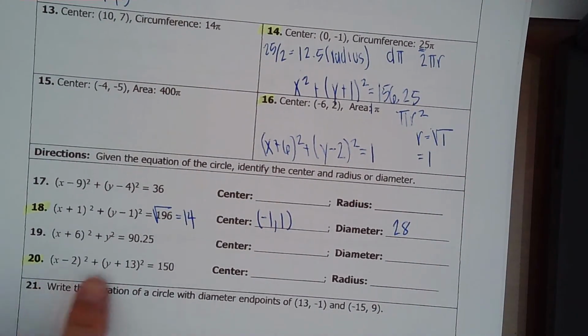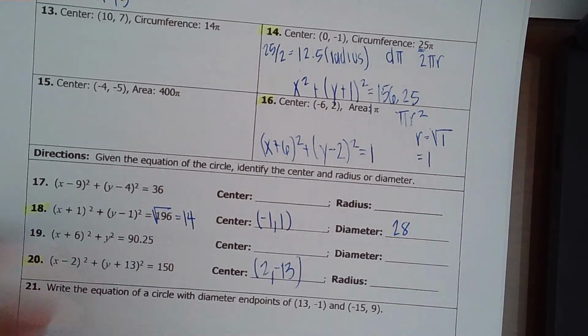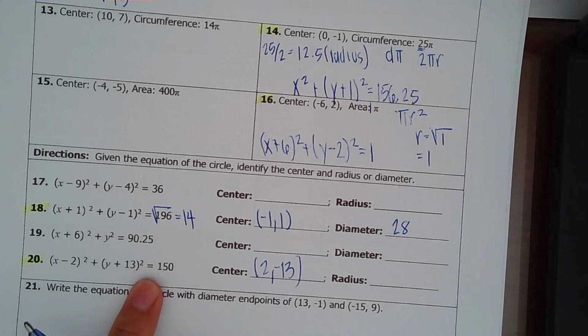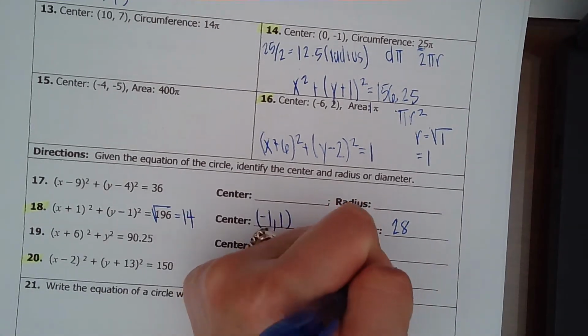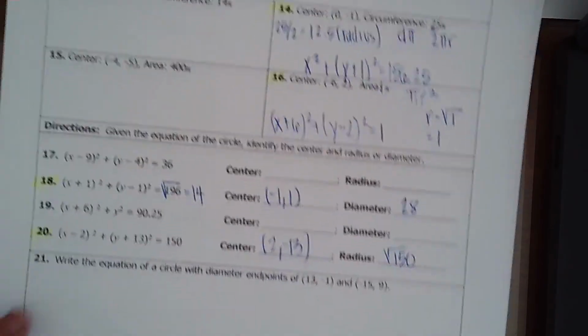Okay, and now we look at our center, and it's a positive 2 and a negative 13. And then our radius, this is our radius squared. We can just take the square root, so we'll just say the square root of 150. And it's okay to leave your answer like that.